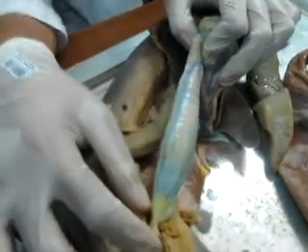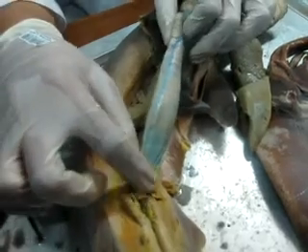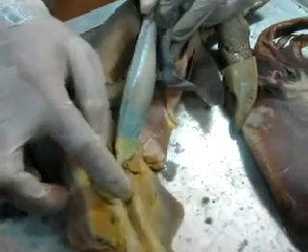The large intestine ends in what? Rectum. Rectum is for mammals, diba? Cloaca. The large intestine terminates in the cloaca, then finally terminates in the anus. So yung hole, yung anus, yun yung cloaca, right before the anus. So dito rin sa skate, ito yung anus. Large intestine.